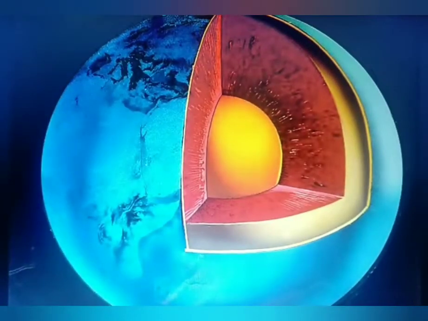Our planet Earth is a dynamic planet. It is constantly undergoing changes inside and outside. Last year, we studied the different landforms formed on the Earth's surface and how they are formed. This year, we are going to study the interior of our Earth. Have you ever wondered what lies in the interior of the Earth? What is the Earth made up of? Let's see.